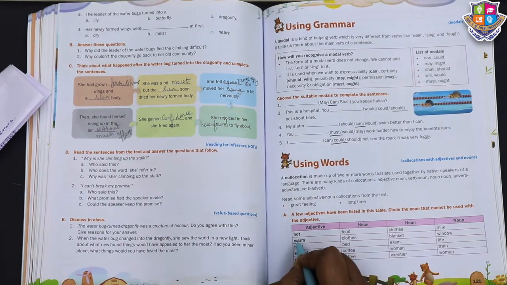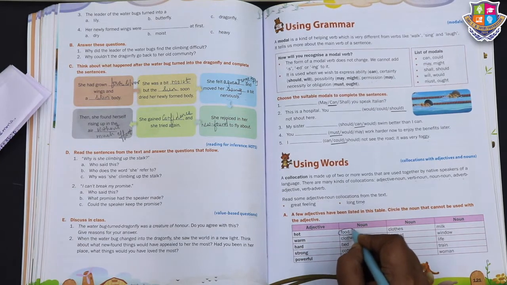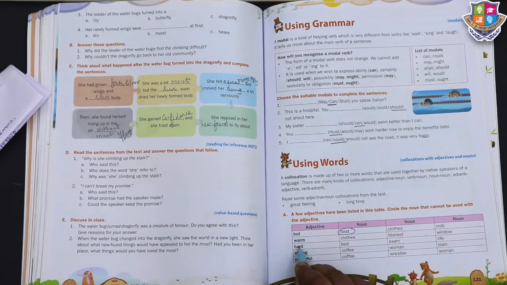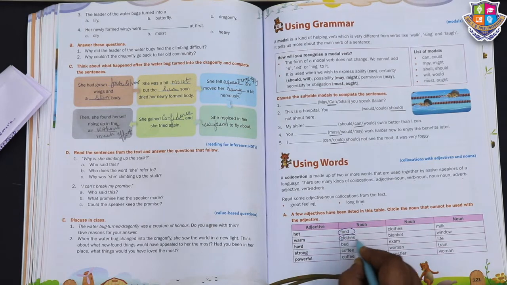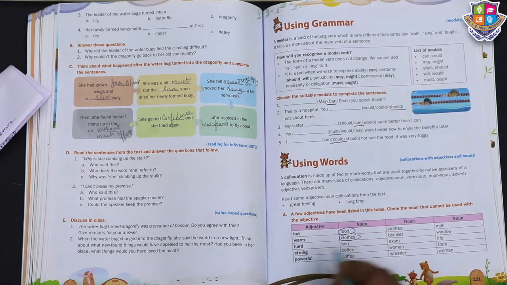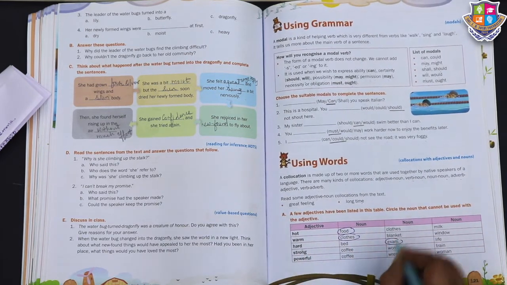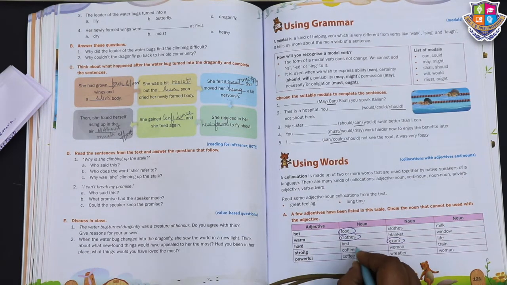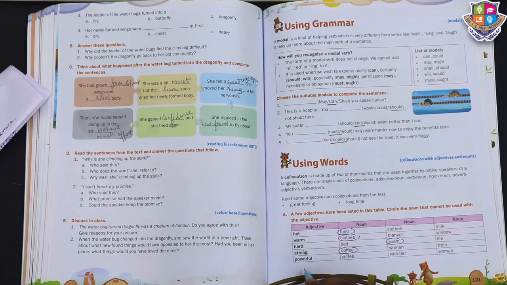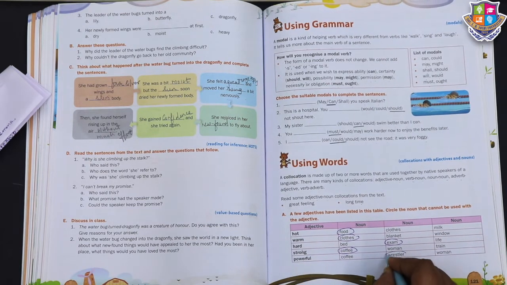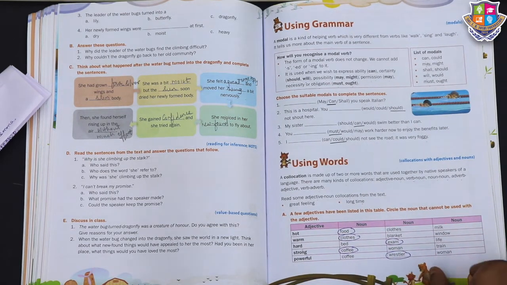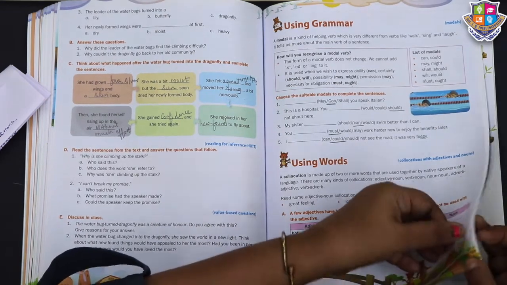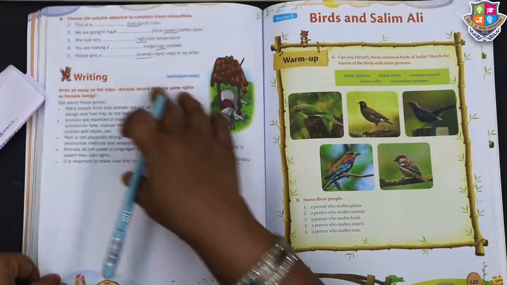So hot, you can use food, hot food. Warm, clothes. Hard, you can give exam. Strong, coffee. Powerful, wrestler. Yes?